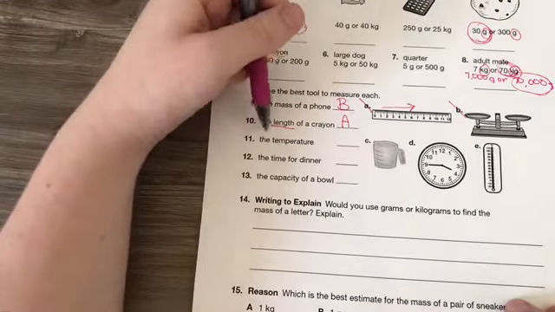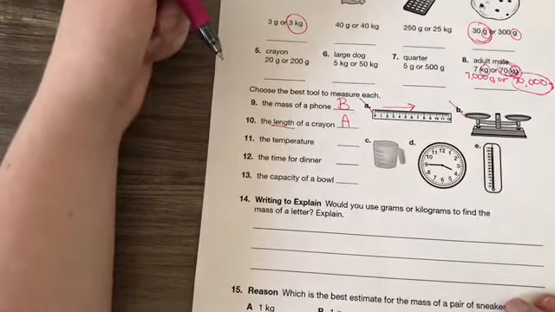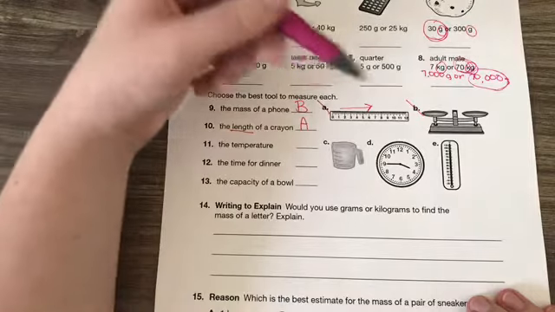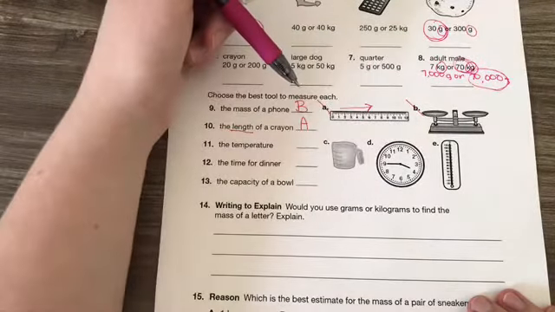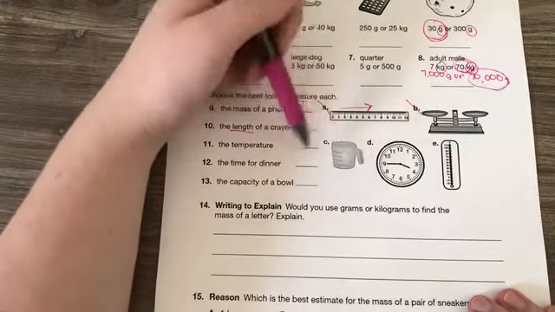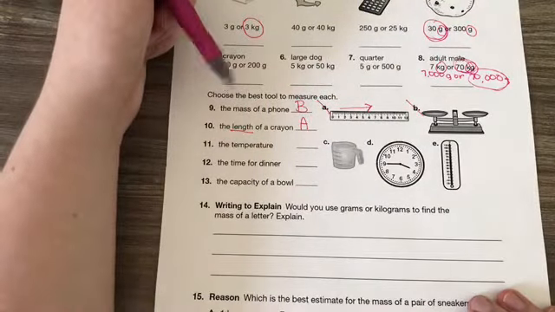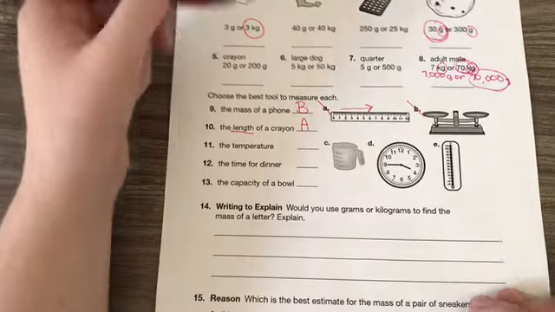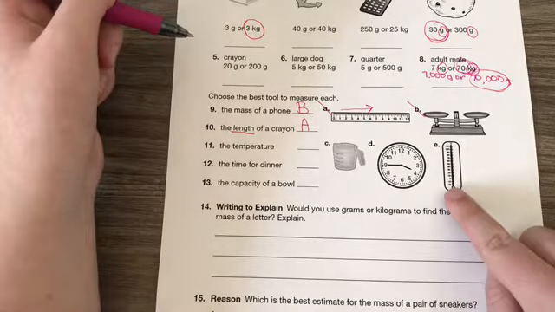Now, what about for temperature? What is that tool called that we use to measure for temperature? Is it an analog clock? Is it a measuring cup? What about a thermometer? Yeah. So sometimes you can see these outside.